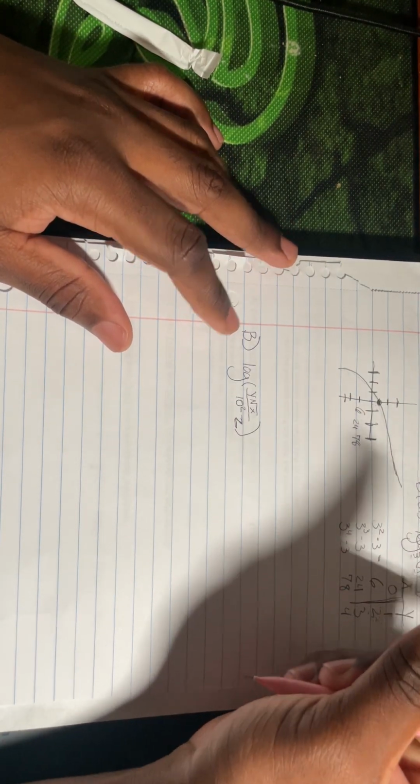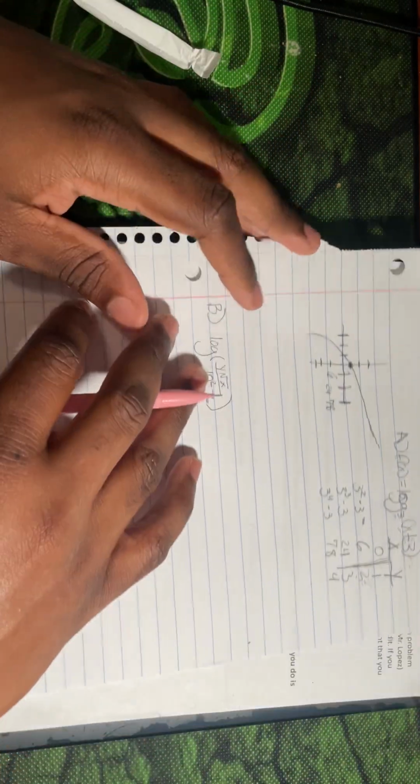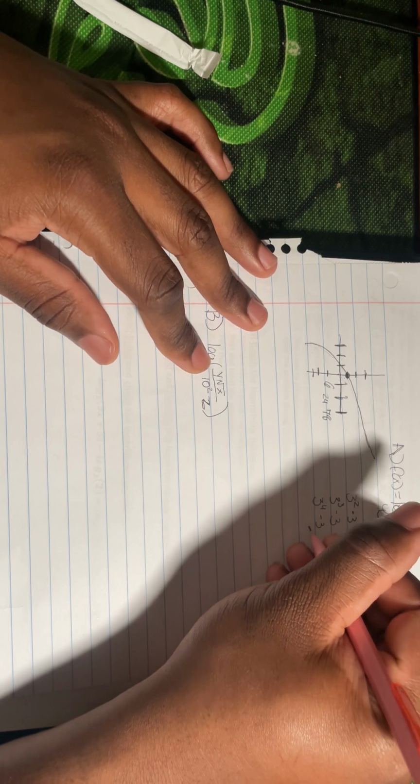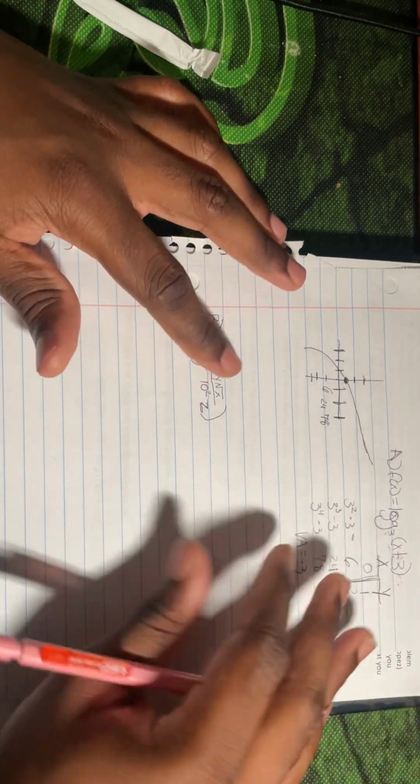So we know the vertical asymptote is -3.